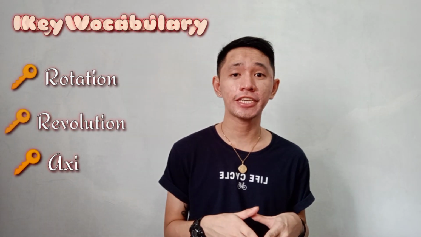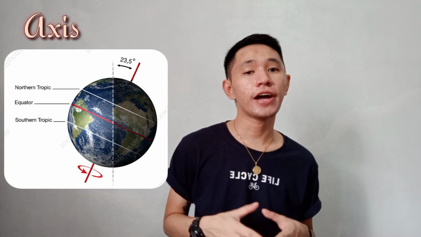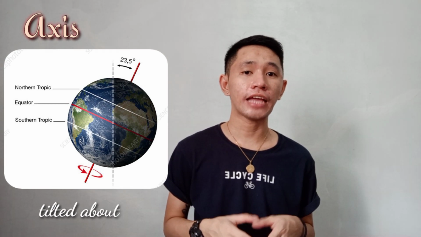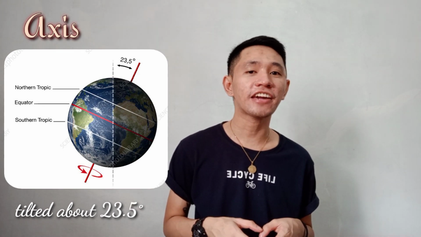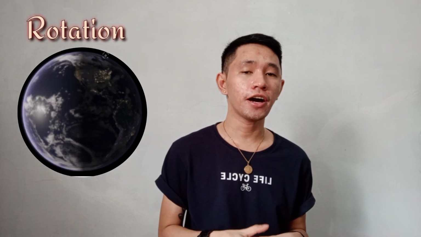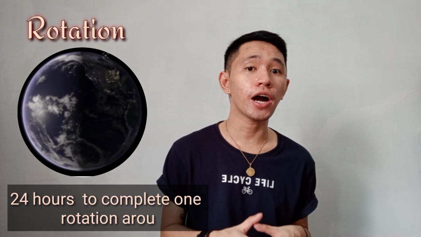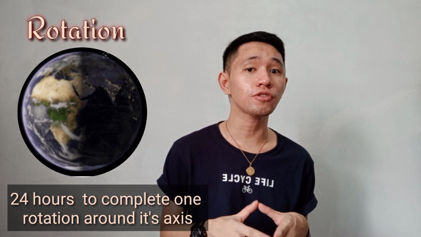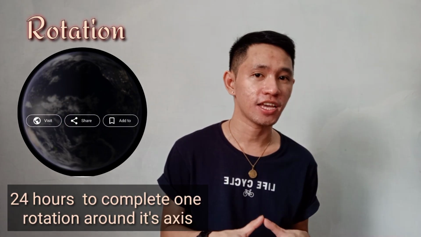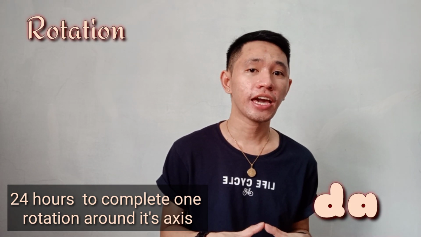So there are key vocabulary that you need to know in order for you to really understand the topic. First is the rotation, second is the revolution, and the third is the axis. The axis is an imaginary line which the Earth turns around. So the Earth tilted about 23.5 degrees. Rotation, so it is a turning around on an axis. So it takes the Earth about 24 hours to complete one rotation around on its axis. So this is also known as a day.